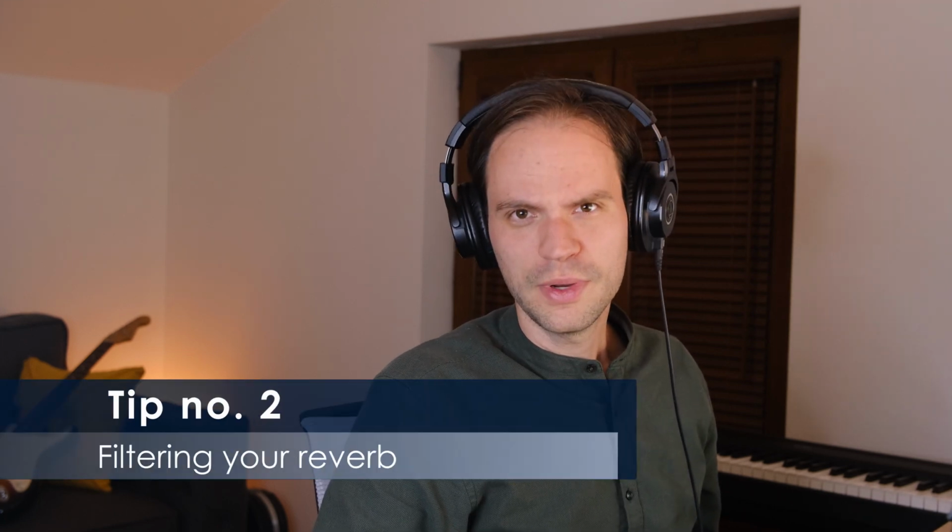From now on, you don't have to put a reverb on each separate track. Just put it as an aux send. Tip number 2. Filtering your reverbs.